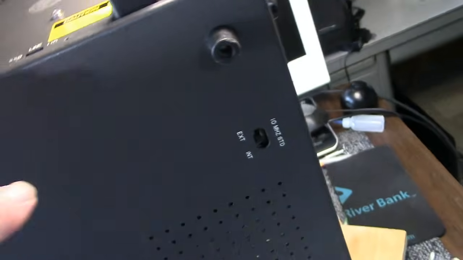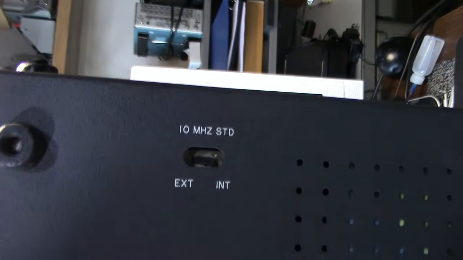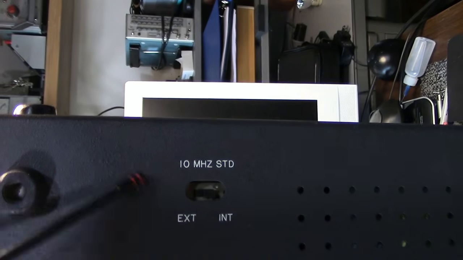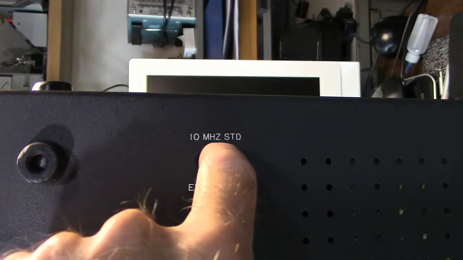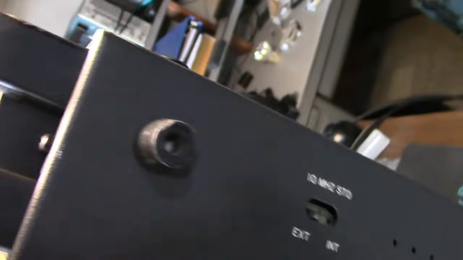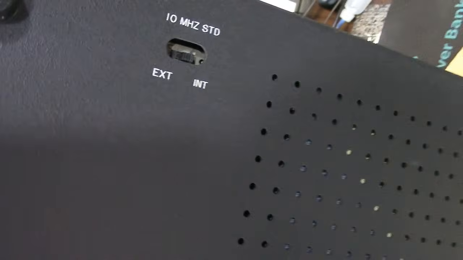And then on the bottom here it says "10 megahertz standard, internal, external." So it's on internal. By throwing this switch, that connects the BNC on the back to your internal time base. So that's what I'll probably do.